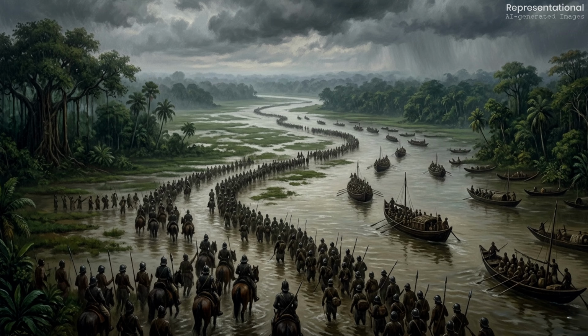Bengal has a humid subtropical climate with high humidity and a monsoon season that lasts from June to September. The region is known for its fertile soil and abundant rainfall, which makes it an important agricultural area.